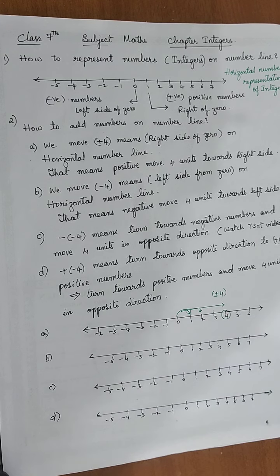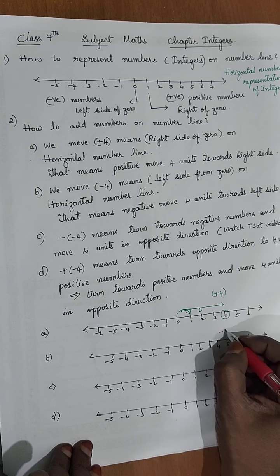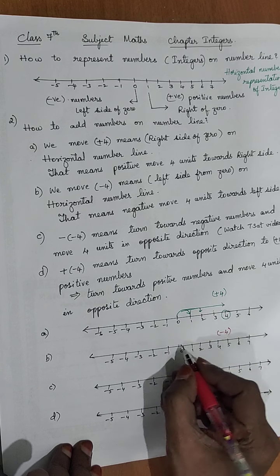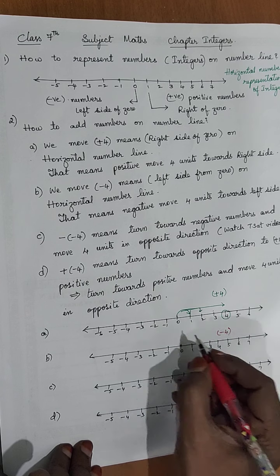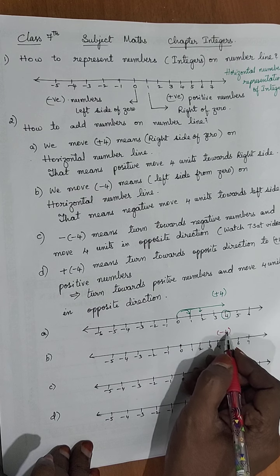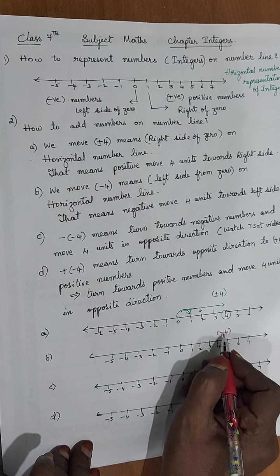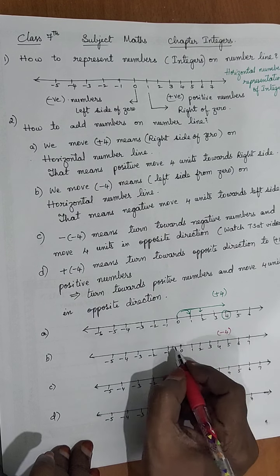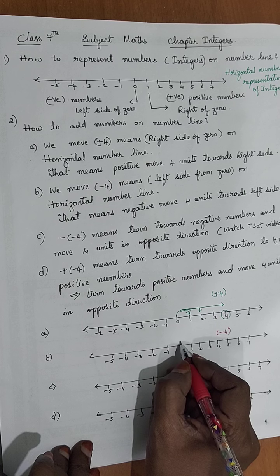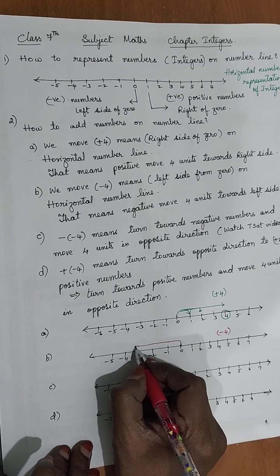So next, from 0, what is the move? -4, that is the negative number. So from 0, take the steps. That is, how many units do you have to take? 4 units. But in which direction? Negative direction. Negative direction means left side of 0. That is from 0, 1, 2, 3, 4.